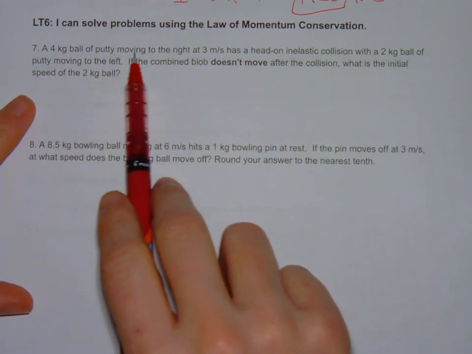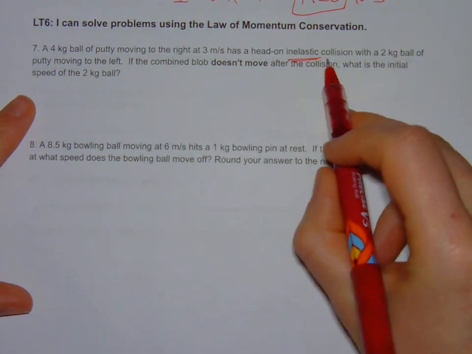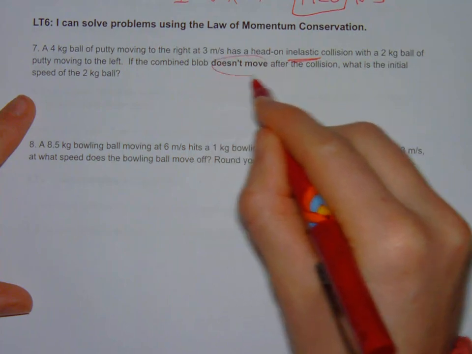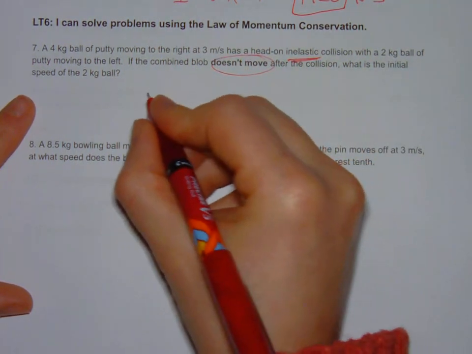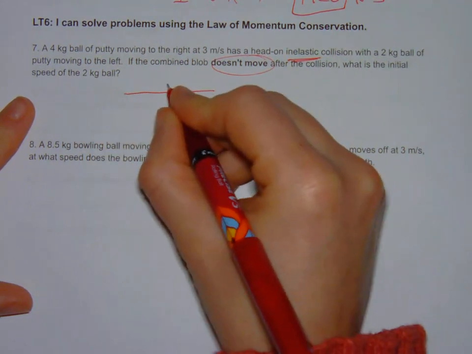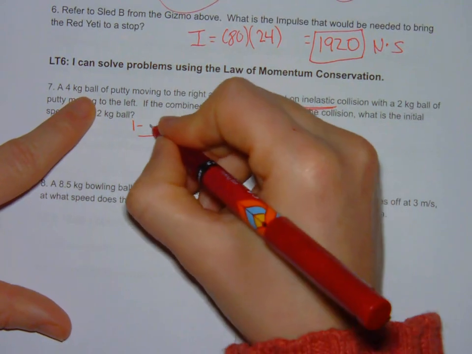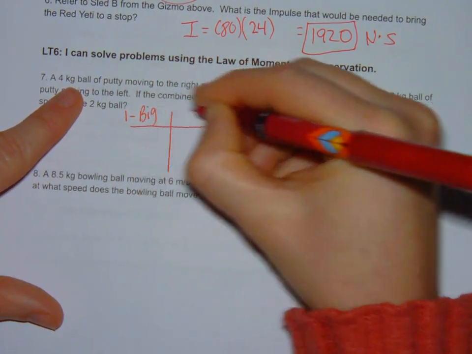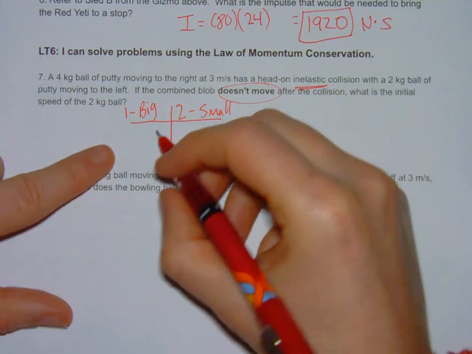So we start out, we've got a ball of putty going to the right. I even told you in this one, it's an inelastic collision. Another ball is coming to the left. They don't move afterwards, and we're looking for the initial speed of the 2 kilogram ball. So I'm going to just say object 1 is going to be this first one, and we've got to distinguish between them, so it's going to be the bigger one. Object 2 then is going to be the smaller one.